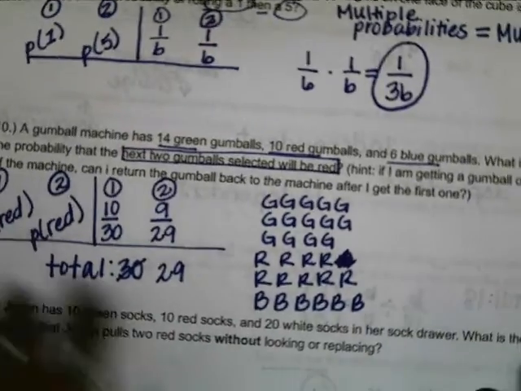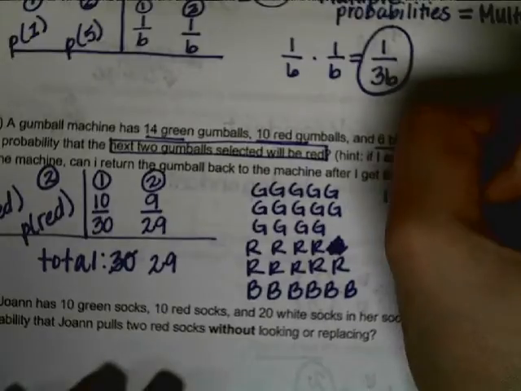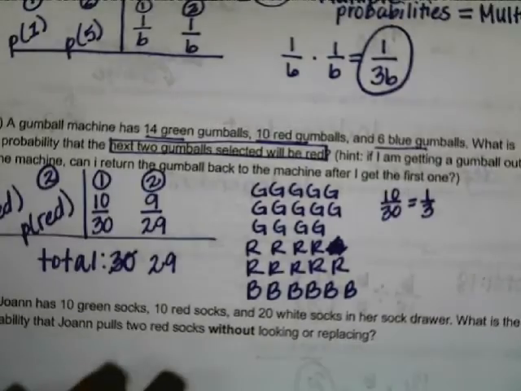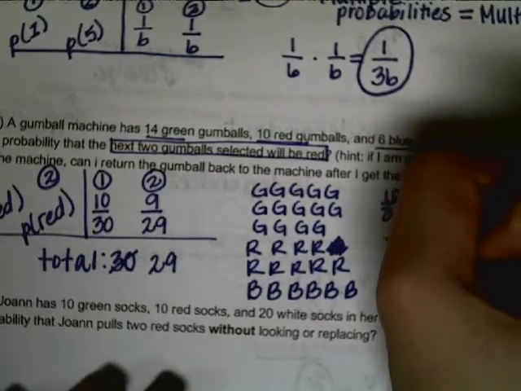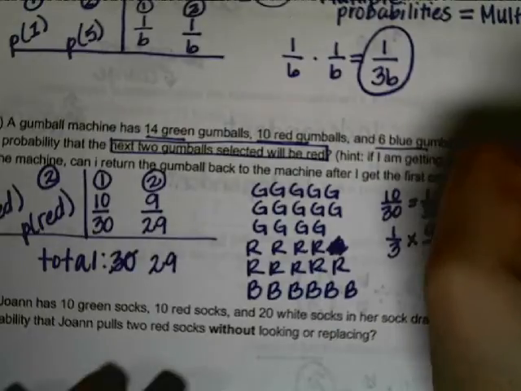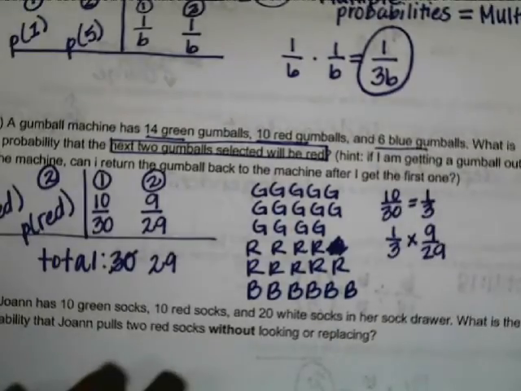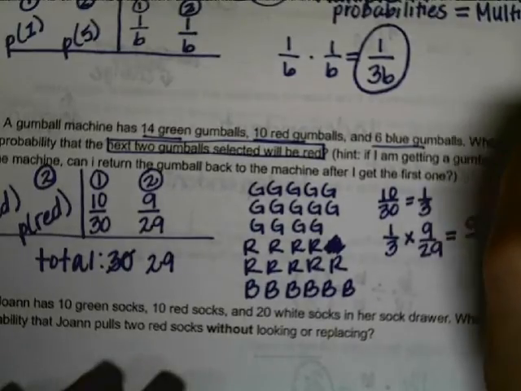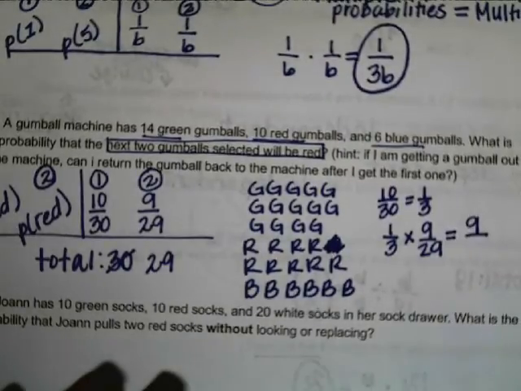You can go ahead and simplify 10 over 30 to 1 over 3 to make it easier for you to multiply. You have 1/3 times 9 over 29. Multiply across and you have 9 over 87.